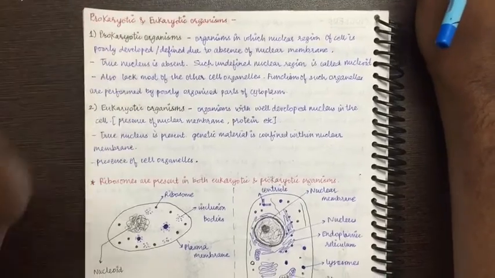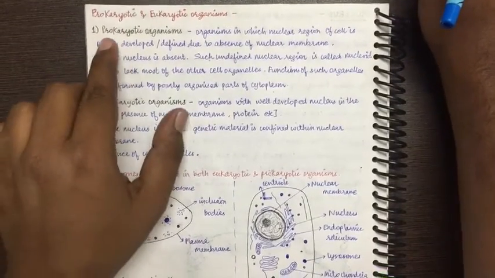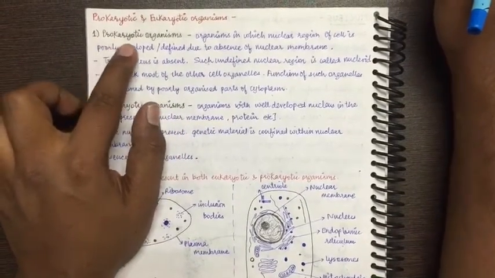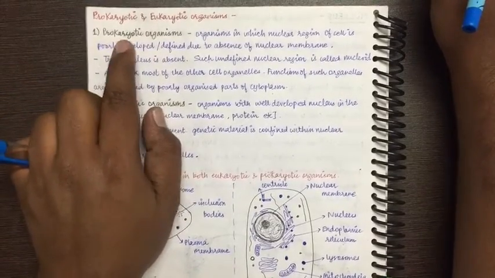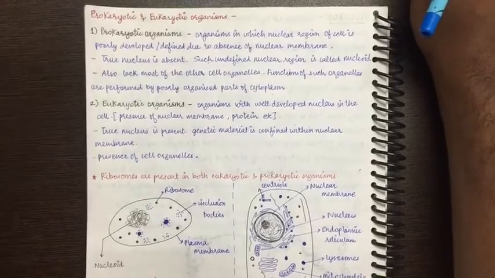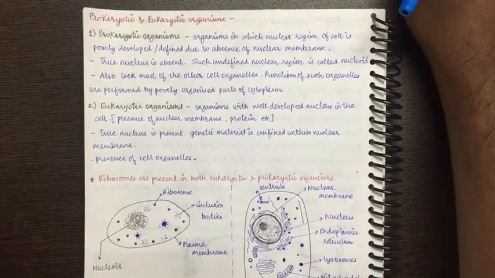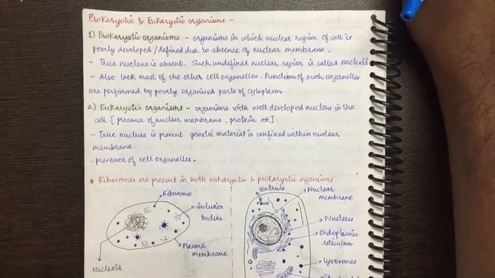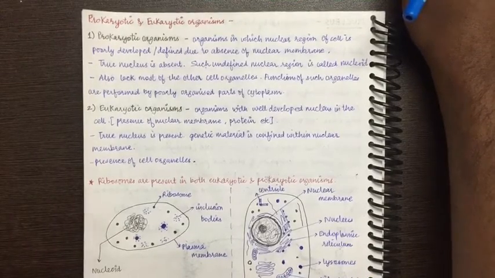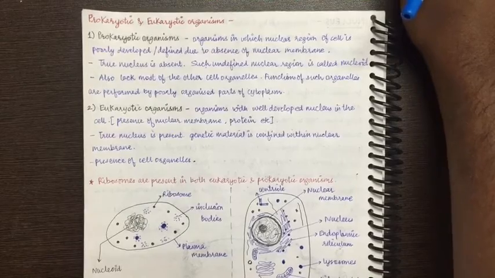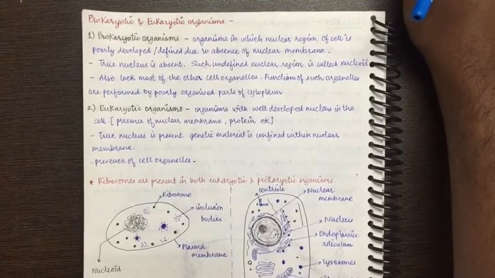Why prokaryotic? Pro means primitive, karyotic means nucleus. So primitive nucleus, organisms having primitive nucleus. Which nuclei are primitive? Those in which the nuclear membrane is absent and the genetic material is freely placed in the cytoplasm. Such an undefined nuclear region is called nucleoid.